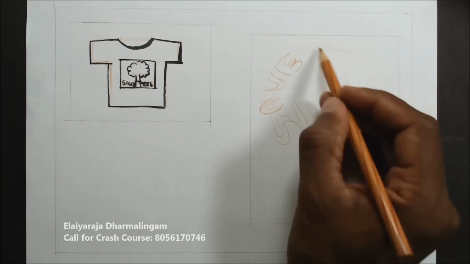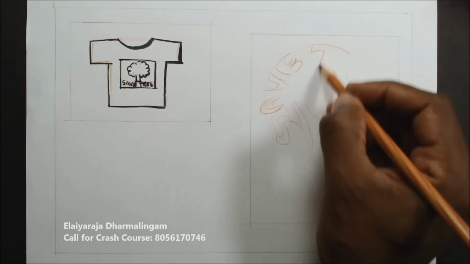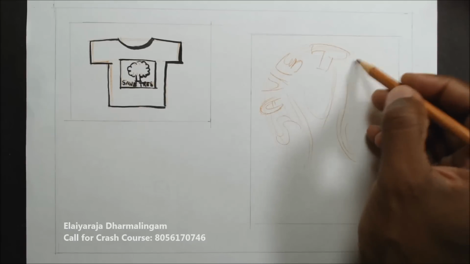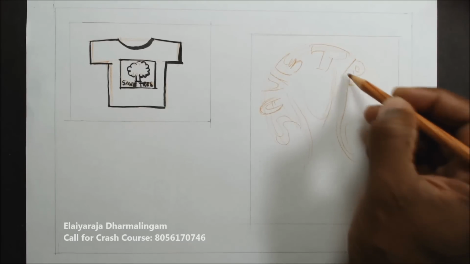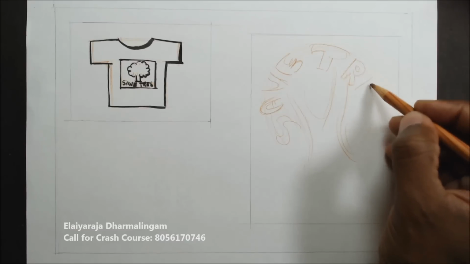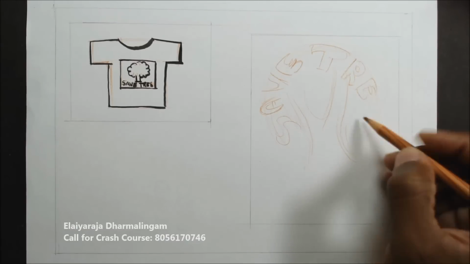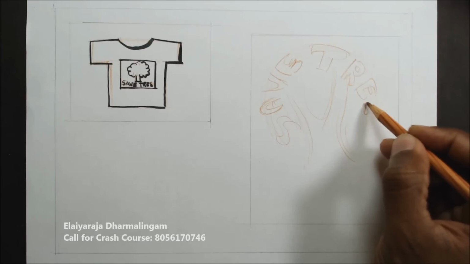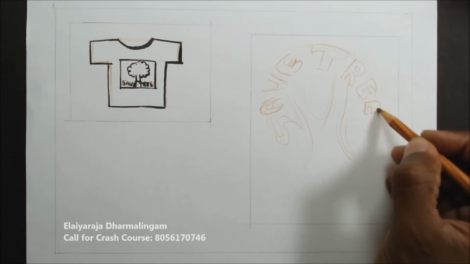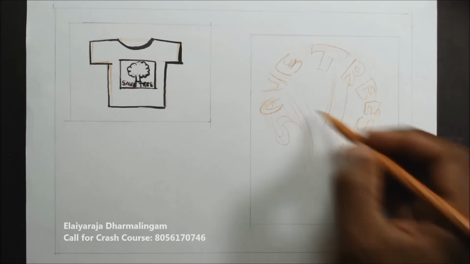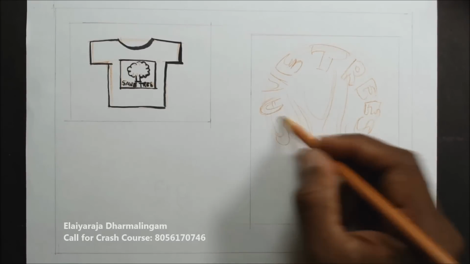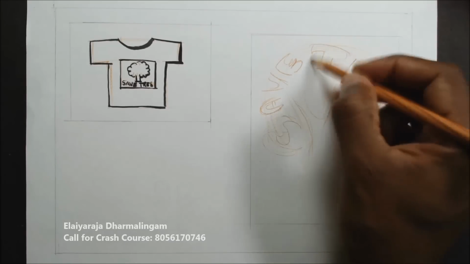You need not follow the same concept which I drew here. I have just created a simple save trees concept.